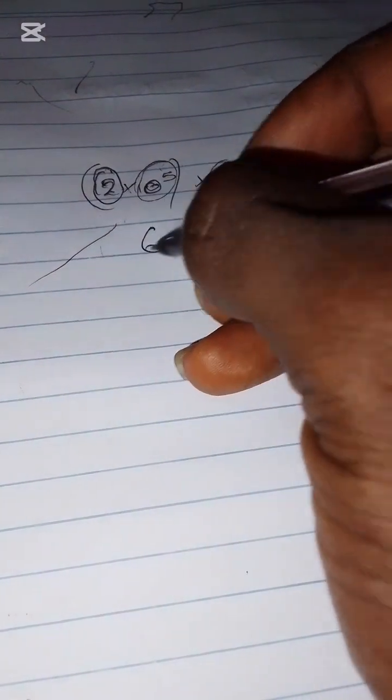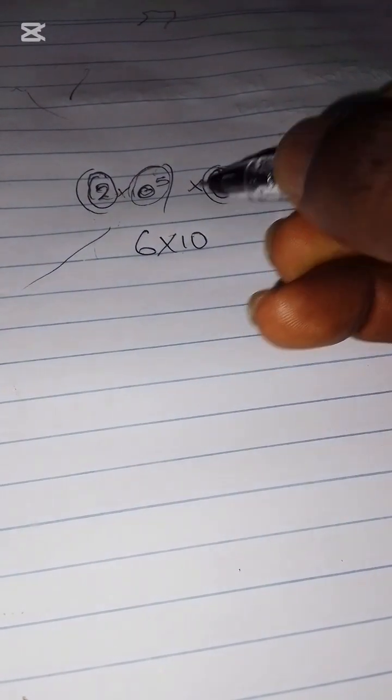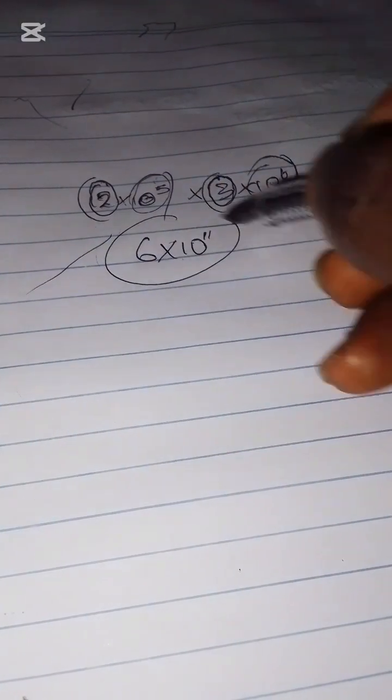So this is the base. 2 times 3 will give me 6, right? Yes, it will give me 6. This is 10 raised to the power 5, and this is 10 raised to the power 6. So what am I going to do from here? I'm going to pick one of the 10, times 10, then add the powers. 6 plus 5 will give me 11. So I have actually multiplied. This is my answer.